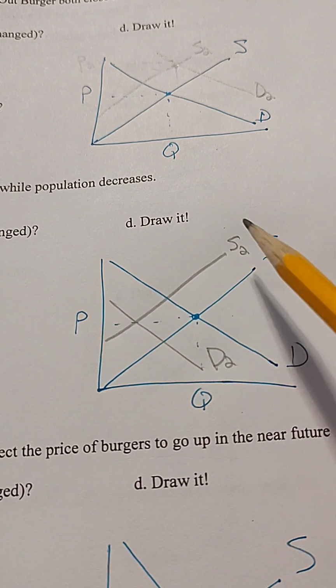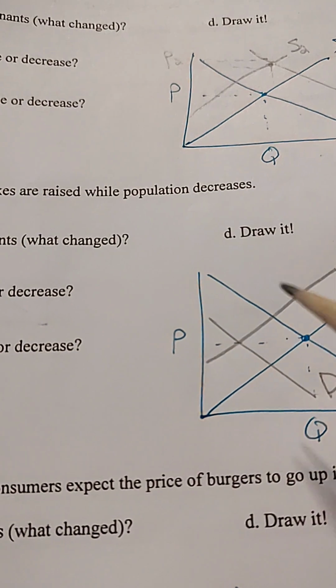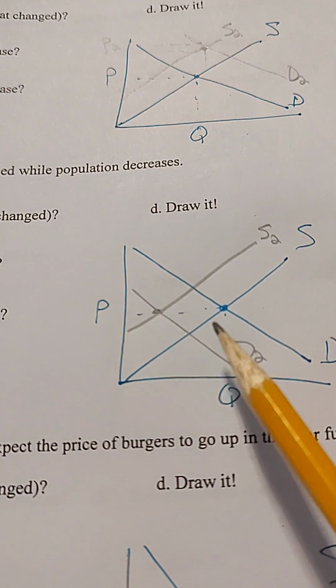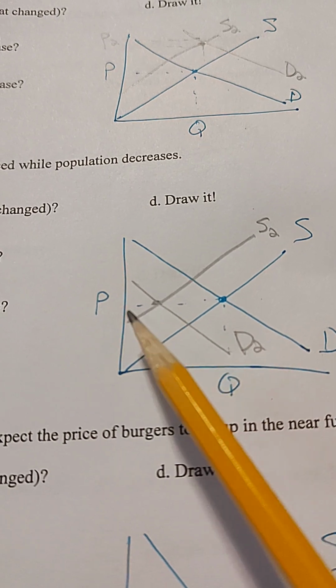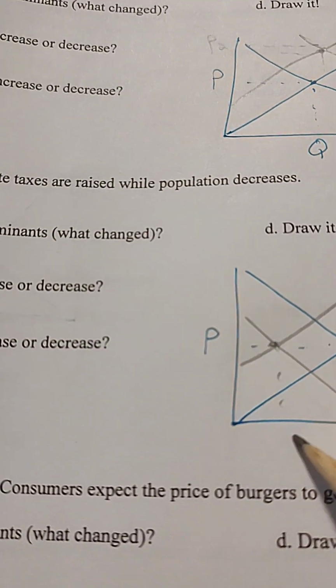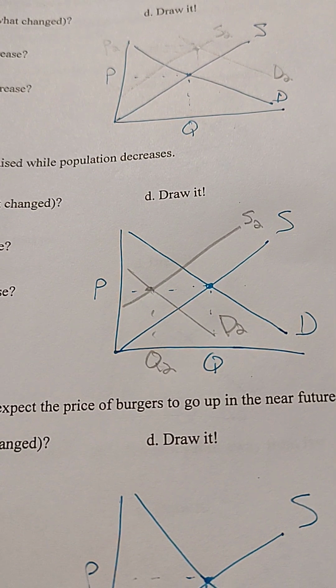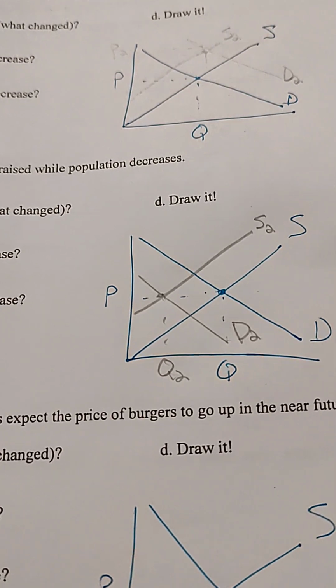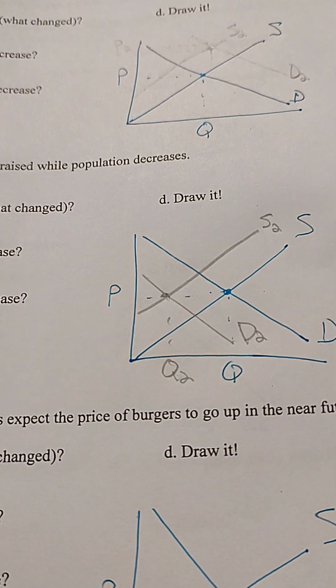Now we've got something a little different. We're going to go where S2 and D2 come together, which is that equilibrium point right there. If I'm comparing the blue one and the pencil one, that price looks roughly the same, but my quantity has definitively declined. So on this one, I can say quantity goes down and price is ambiguous.